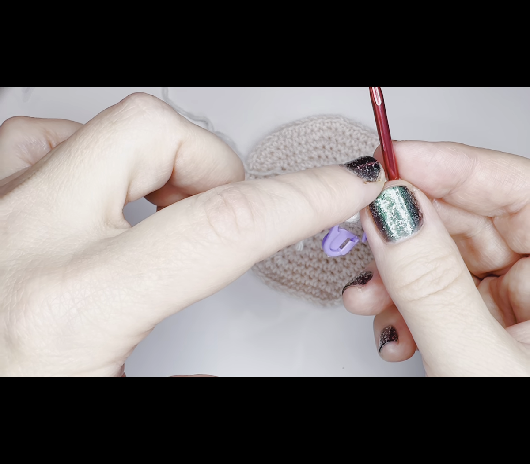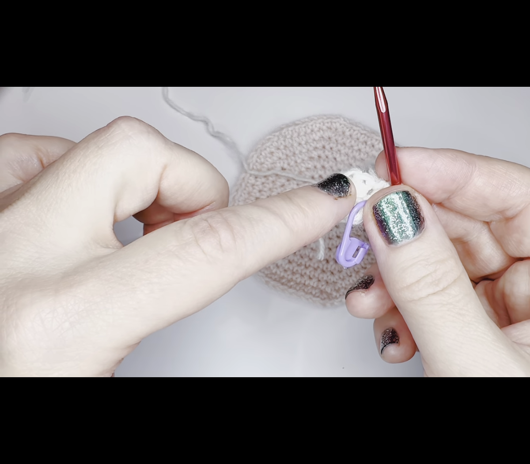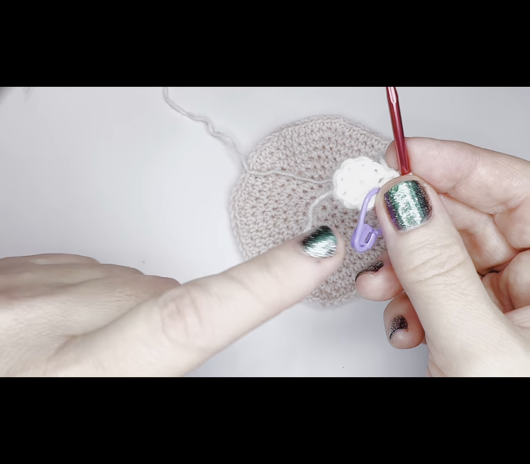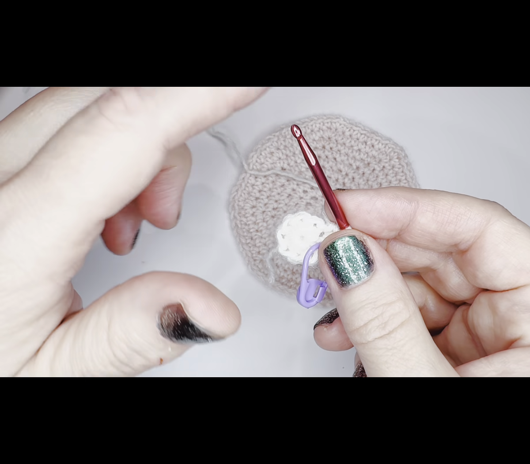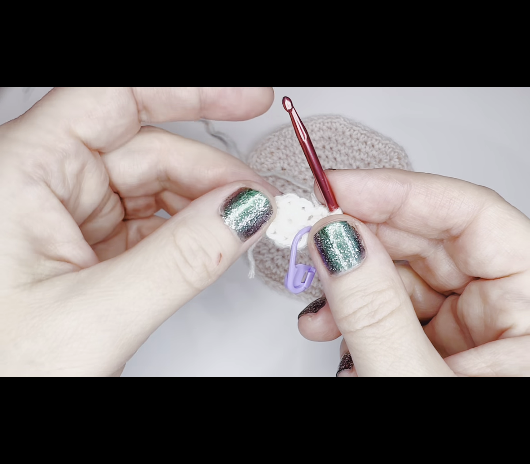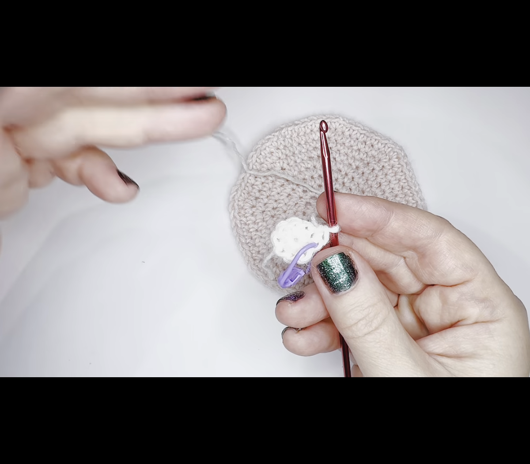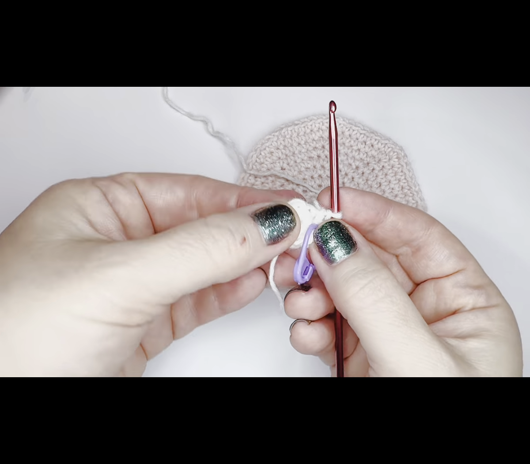In round 3, we'll follow that pattern we talked about. 1 single crochet in the first stitch, 2 in the next, and repeat all the way around. Each new row adds the same number of stitches we started with, spaced a little farther apart each time. Keep checking that your circle stays flat.